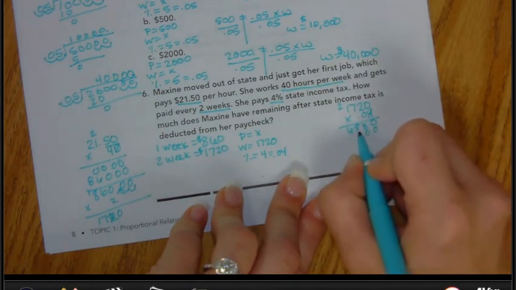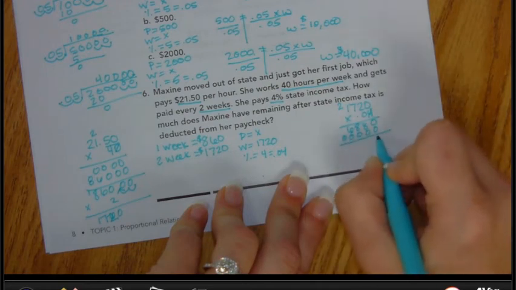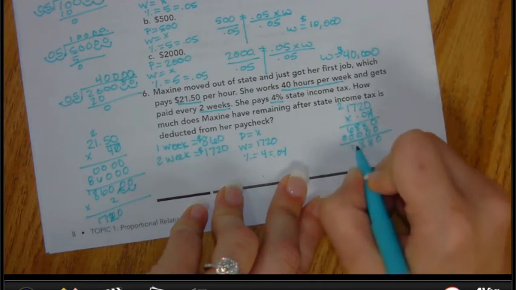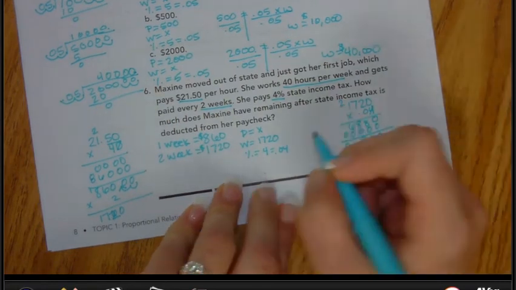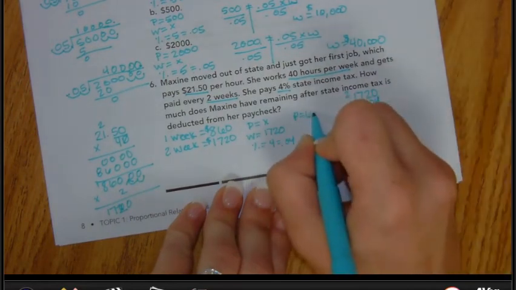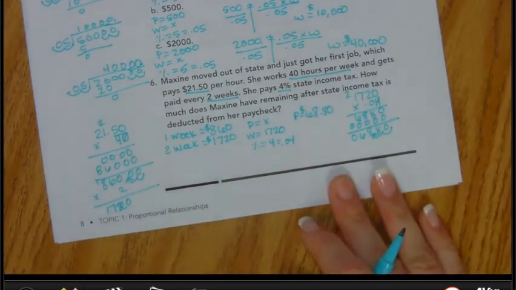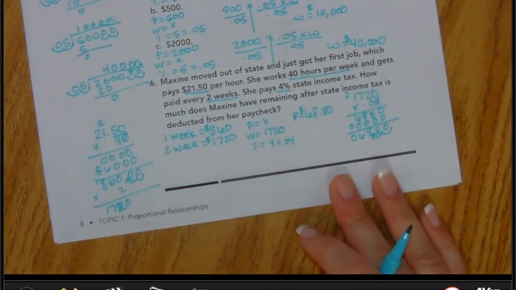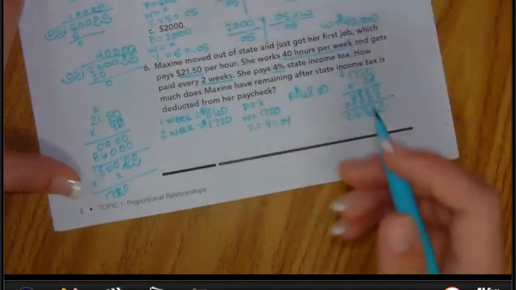Placeholder, then 0 all the way across. 06880. I have 2 decimal places, so 1, 2. So my part is equal to $68.80.